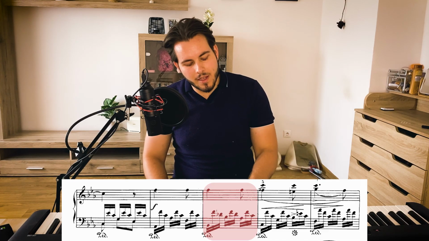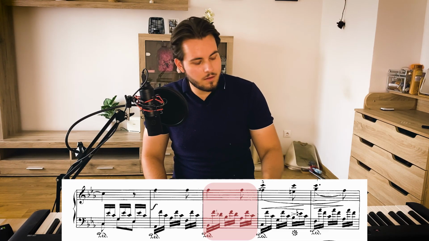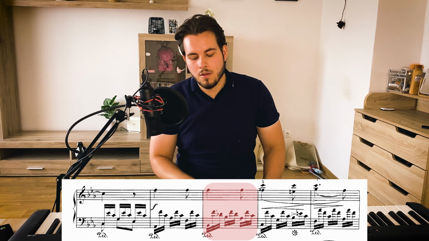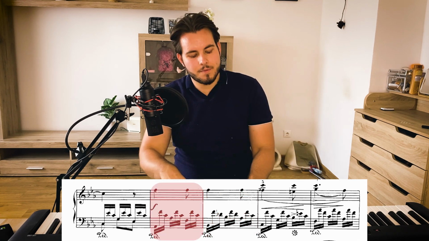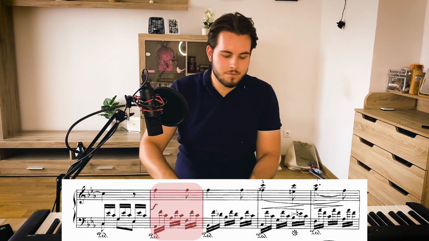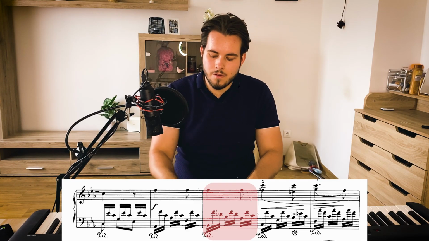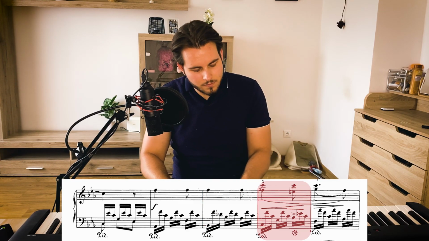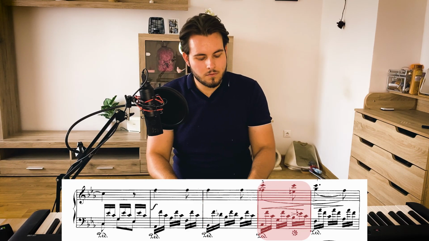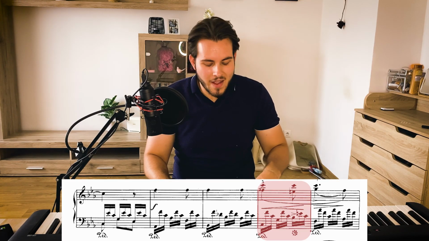This is B flat minor in second inversion, so we keep the F in the bass and we play a B flat minor over it. Right, so F minor, B flat minor, and now this is C dominant, which is leading us back to F minor.